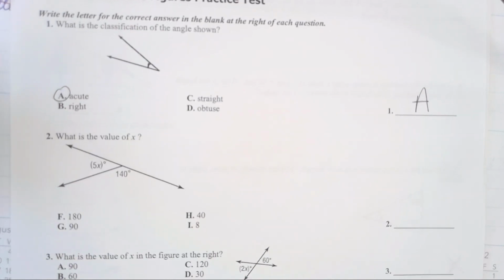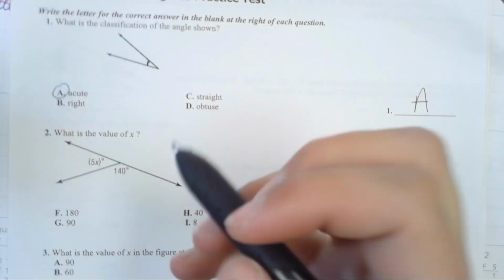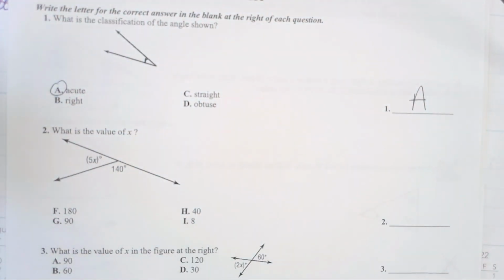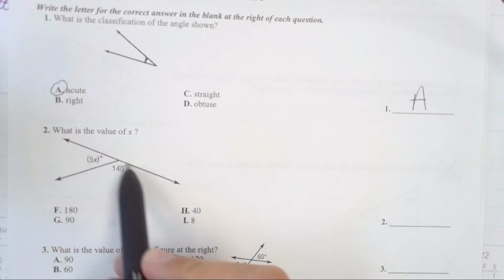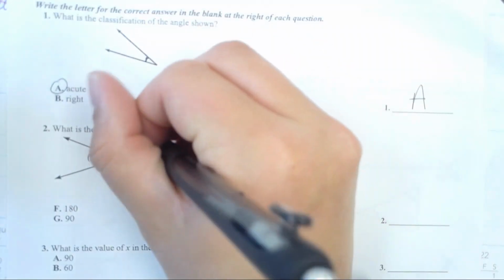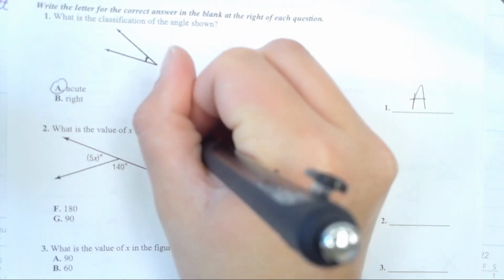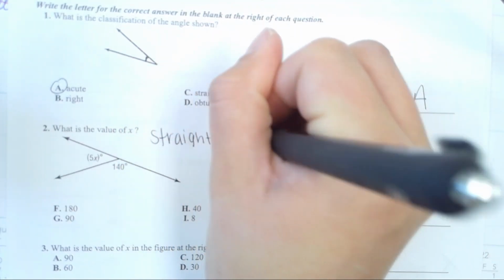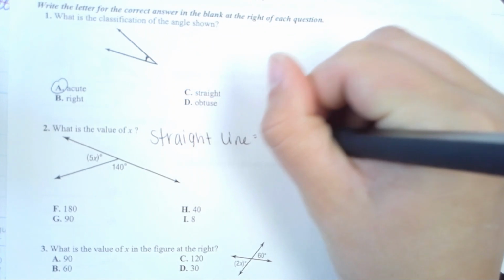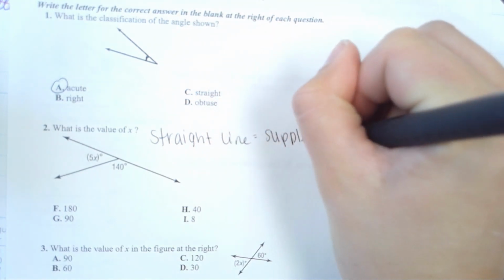Number 2, what is the value of x? Remember with these, you need to first figure out, are these complementary angles or supplementary angles? If you see these two angles form a straight line, remember a straight line is our supplementary angles.